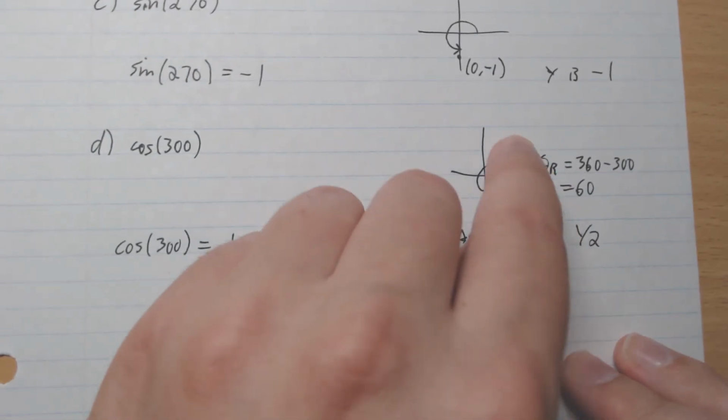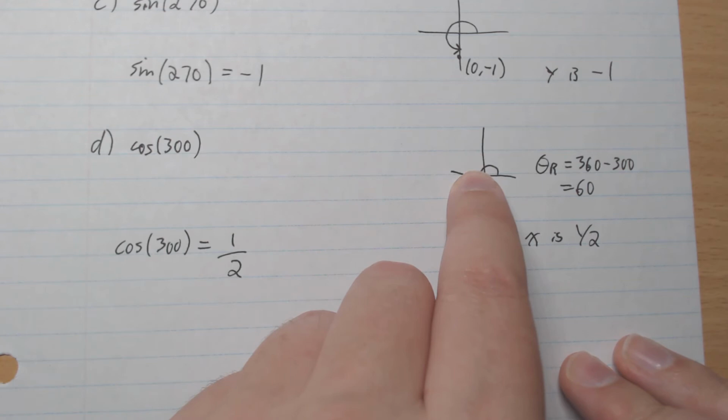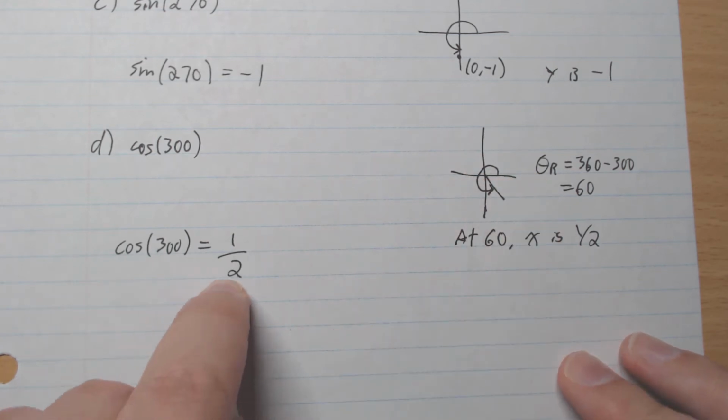D, cos of 300, so we have this here. Reference angle is 60. At 60, x is a half, and we are looking for the x value. We notice that it's positive like that, so cos of 300 is a half.